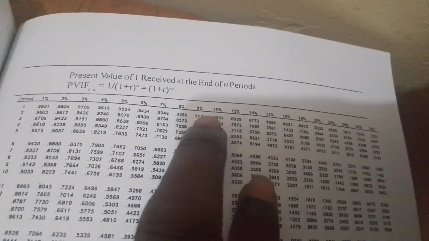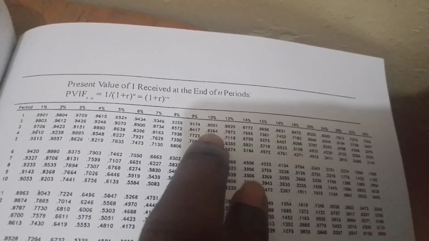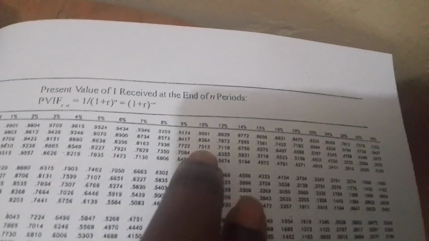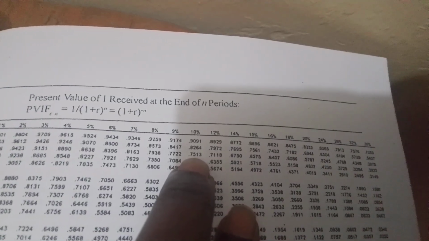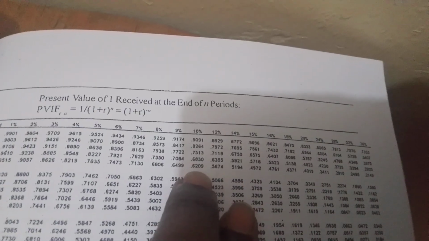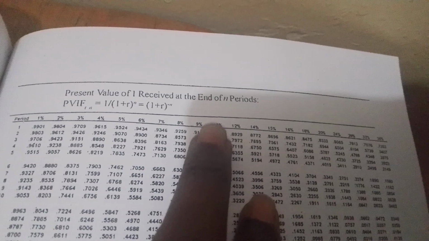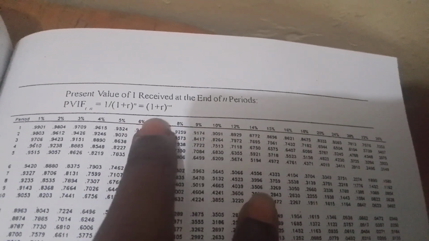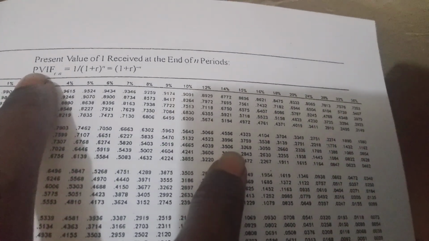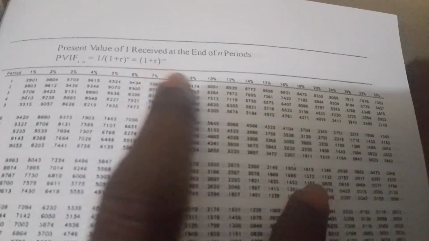Year one at 10%, 0.9091. Year two, 0.8264. Year three, 0.7513. Then 0.6830. Year 5, 0.6209. So that's how you go about it. That's how you read the present value interest factors from the table.